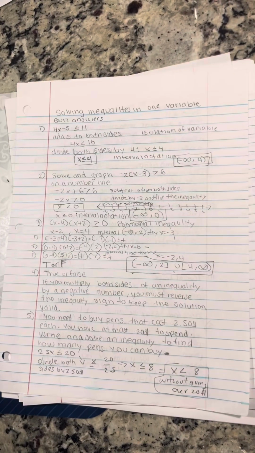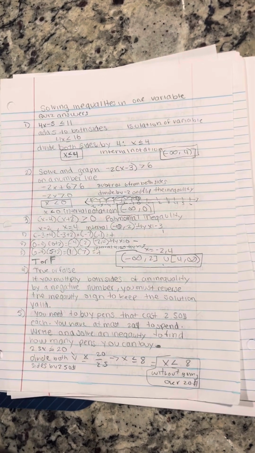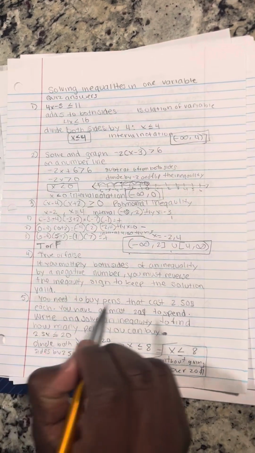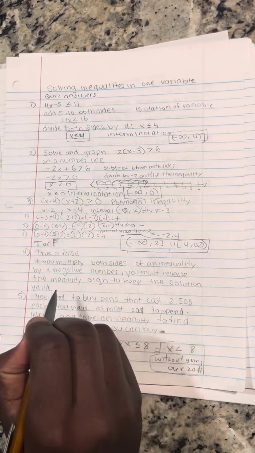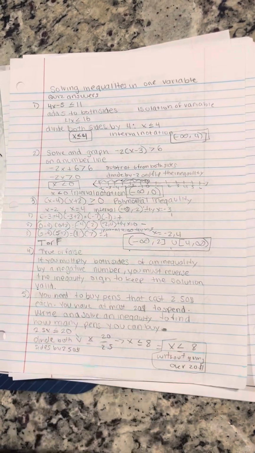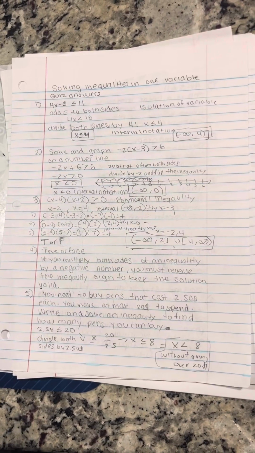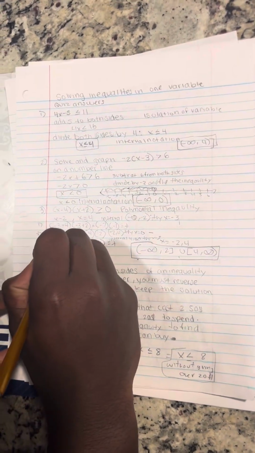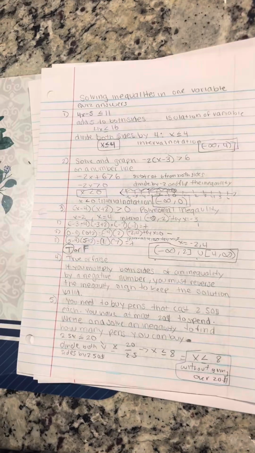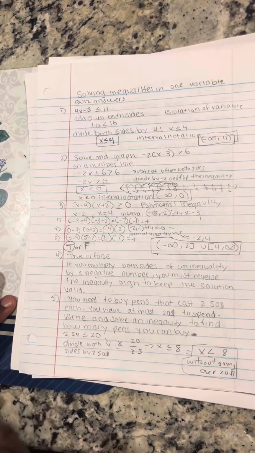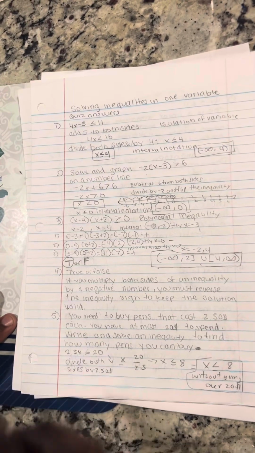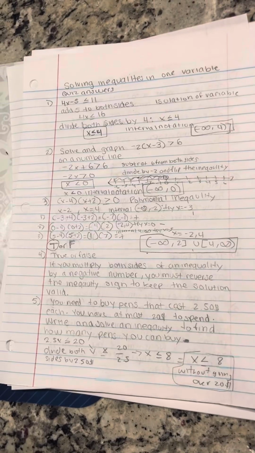All right, so these are the last 2 examples. And we have a true or false question. If you multiply both sides of an inequality by a negative number, you must reverse the inequality sign to keep the solution valid. And this is true. If you multiply or divide by a negative number, you must reverse the inequality at all times. So that is true.